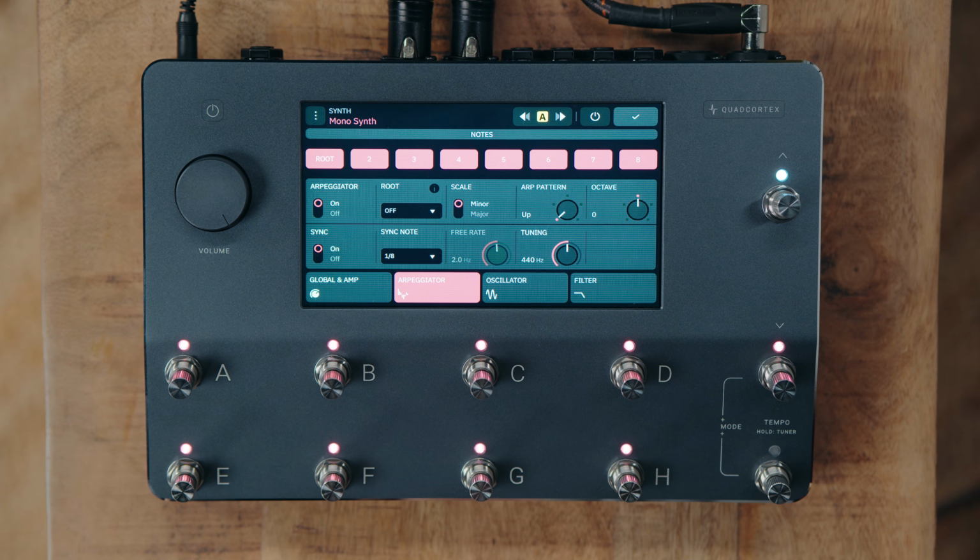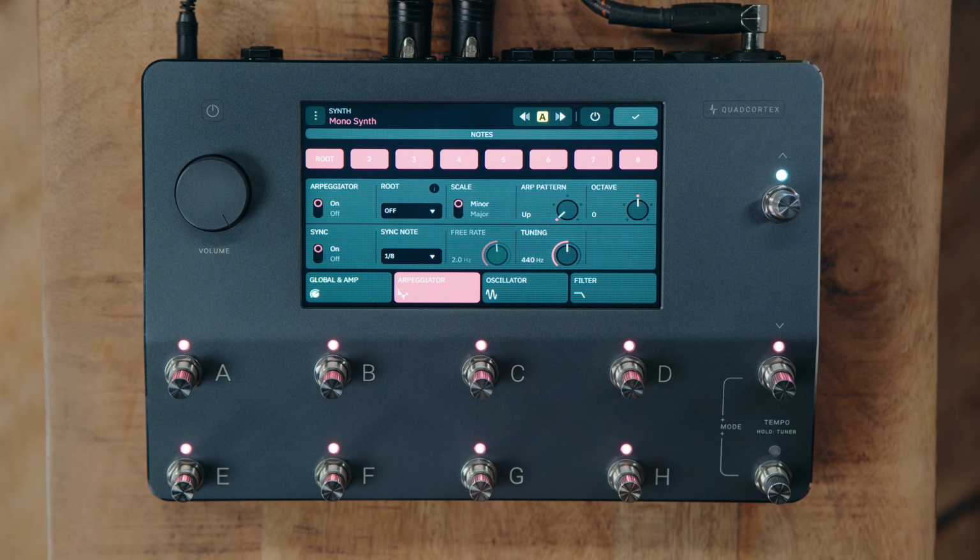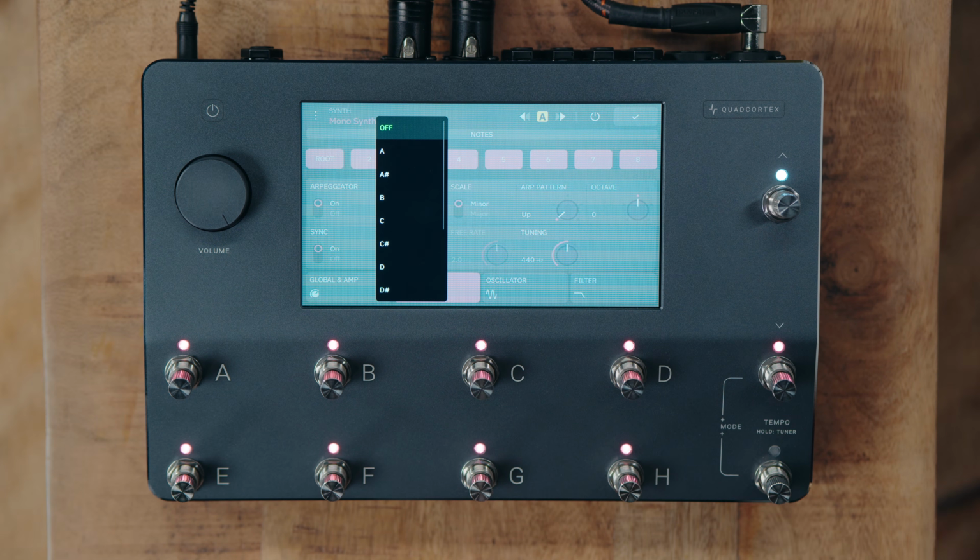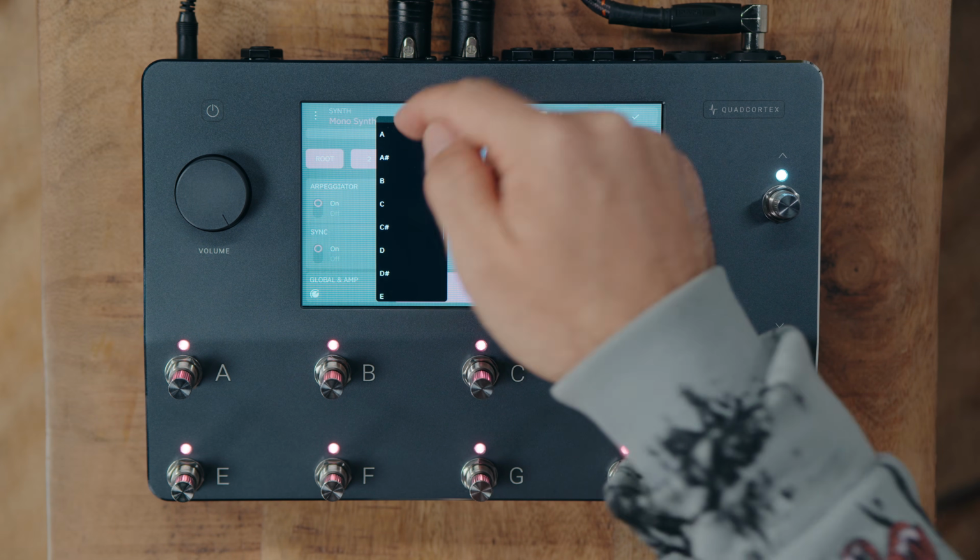Next, we have the root control, or in other words, key. So when that's turned off, it doesn't matter what note I play on my guitar, it's going to trigger the scale from whichever note I choose to play. Now, if I go ahead and open this drop-down menu, we can see all the different keys that are available.